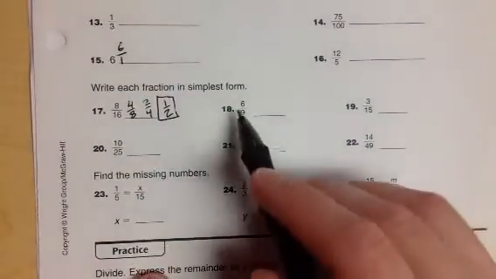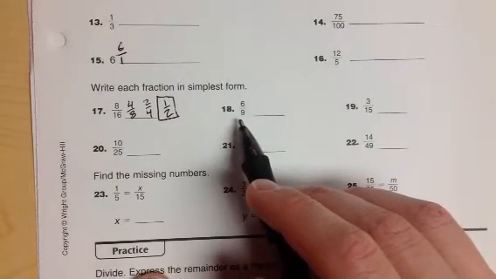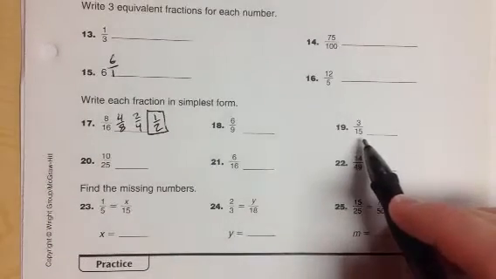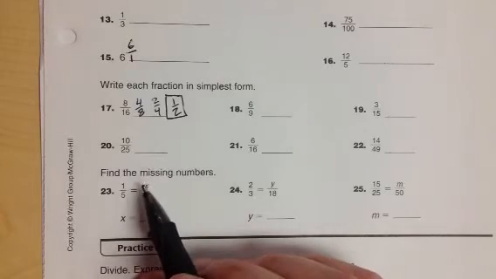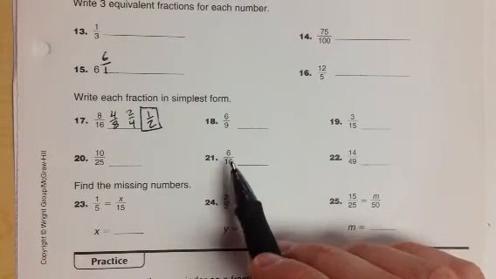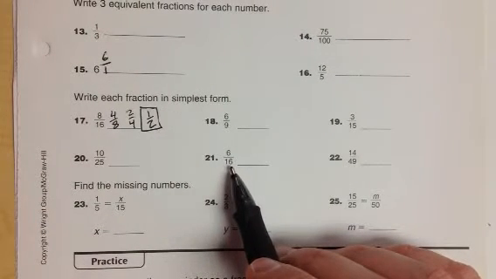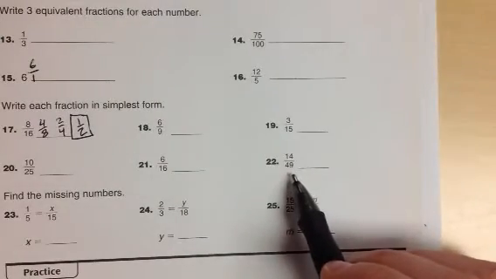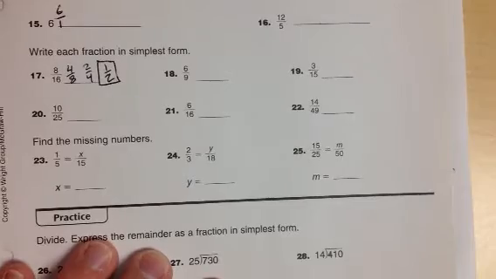6 and 9, the hint there is divide by 3. 3 and 15, divide by 3. 10 and 25, divide by 5. 6 and 16, divide by 2. And then 14 and 49 are both divisible by 7. So careful there with those.